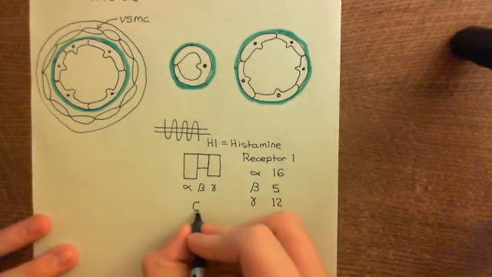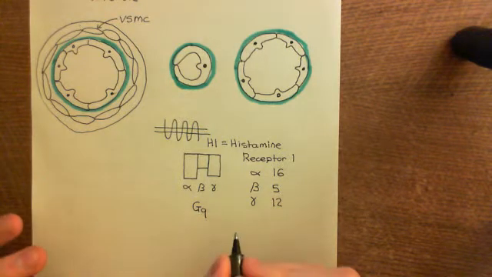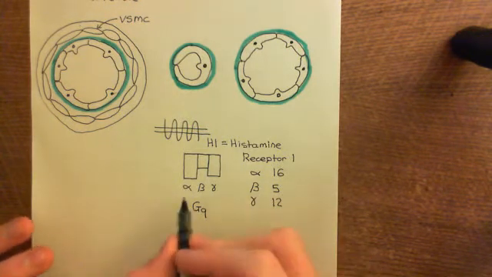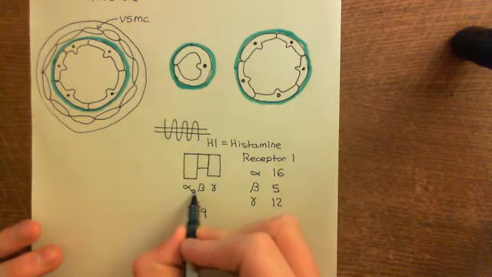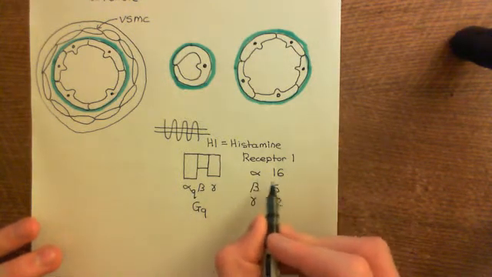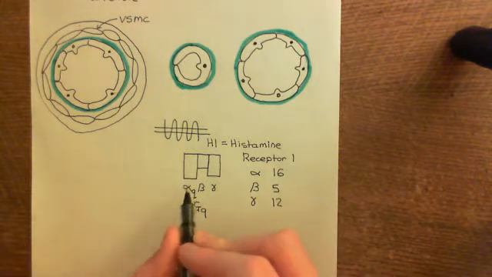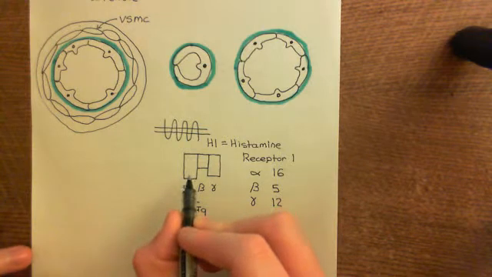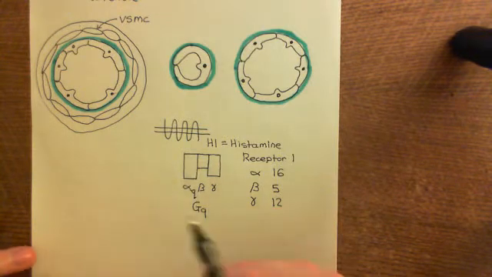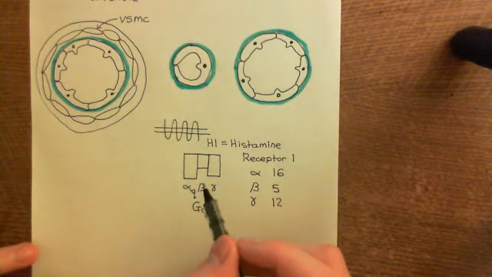Now, if the whole G protein is called a Gq heterotrimeric G protein, then all that tells you is that the alpha subunit is alpha q. So it tells you that of these 16 alpha subunits that you had available to you, you specifically chose the alpha q subunit for your alpha subunit. Okay, it does not tell you what your beta and your gamma subunit are.